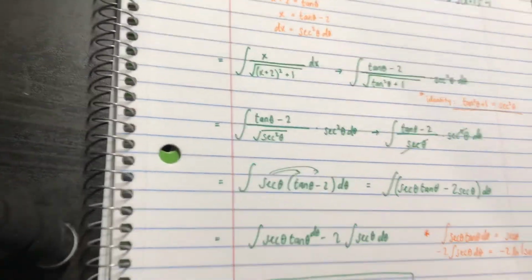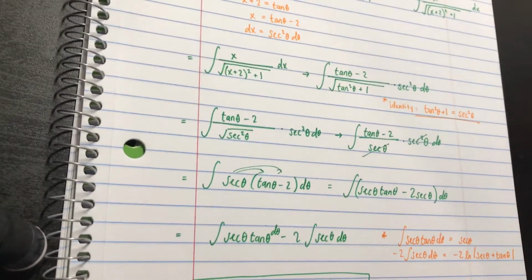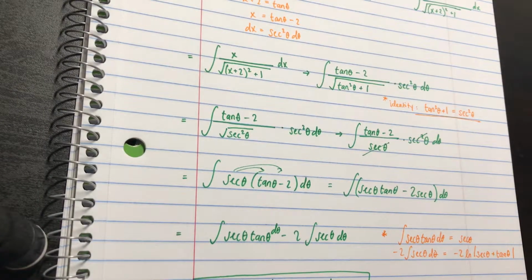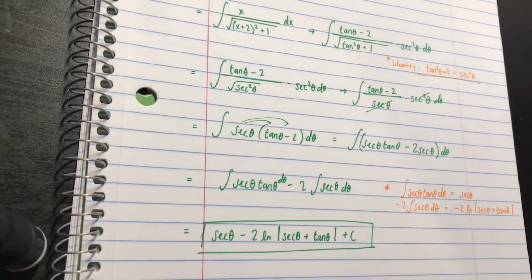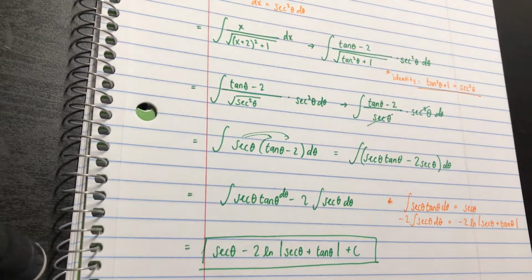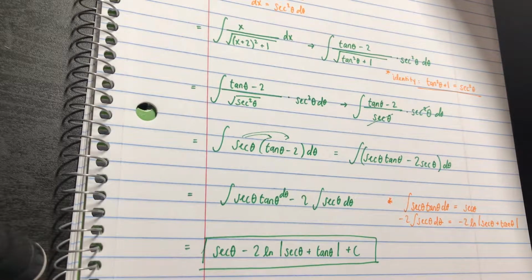Now, I calculated these integrals beforehand so that we wouldn't spend too much time on this integral per se, but what you end up getting for the integral of secant theta times tangent theta d theta is simply secant theta. And when you take the integral of secant theta d theta, keeping in mind that you have to multiply that by negative 2, what you end up getting is negative 2 times the ln of the absolute value of secant theta plus tangent theta. So our final answer should look like this: secant theta minus 2 ln times the absolute value of secant theta plus tangent theta plus c.